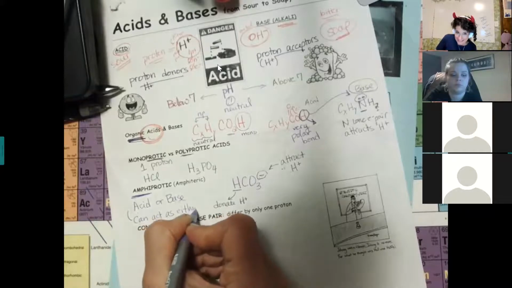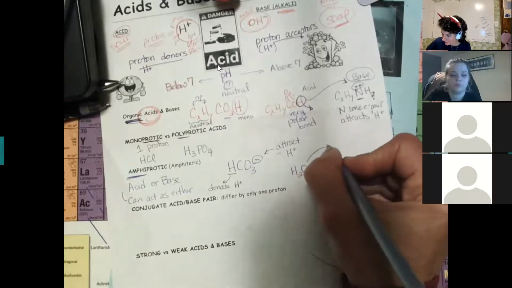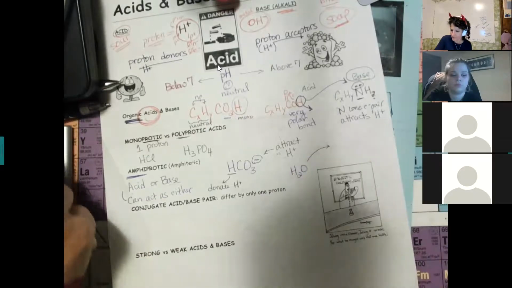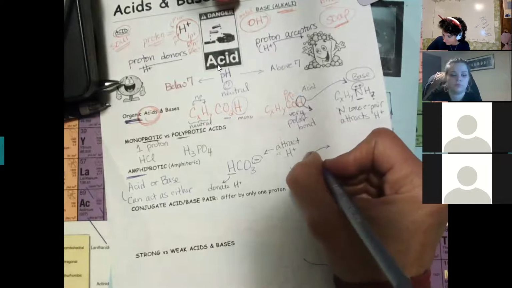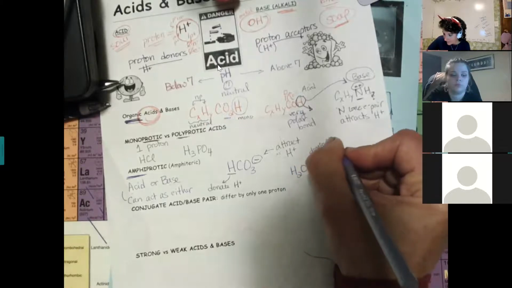The classic example of an amphiprotic compound is H2O. H2O can either donate a hydrogen, so if it donates a hydrogen, it will become hydroxide. So it lost the hydrogen.